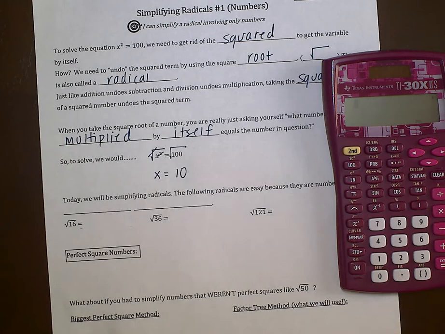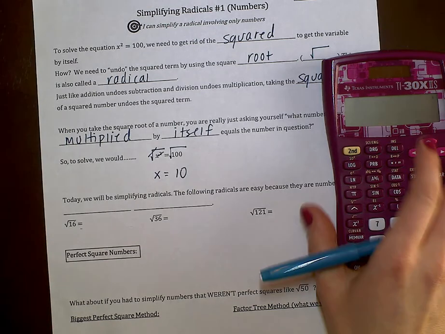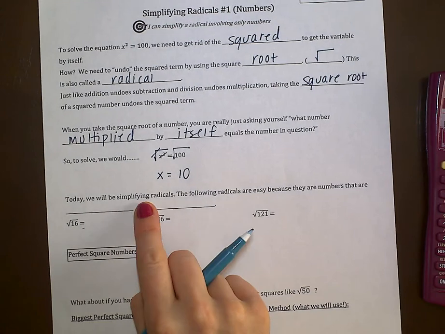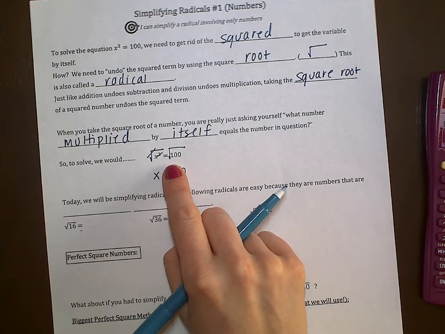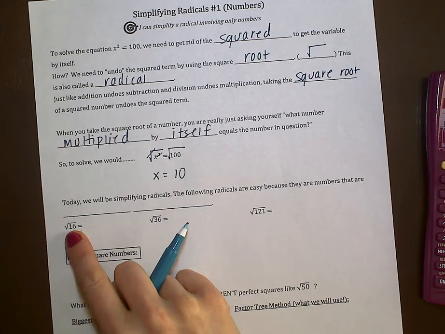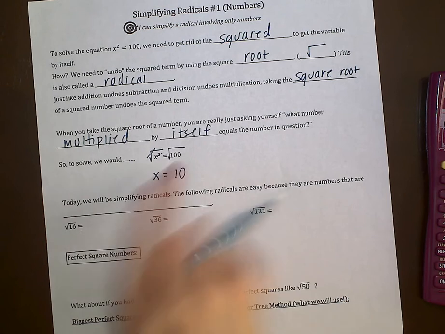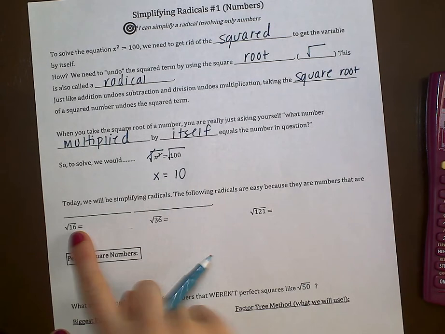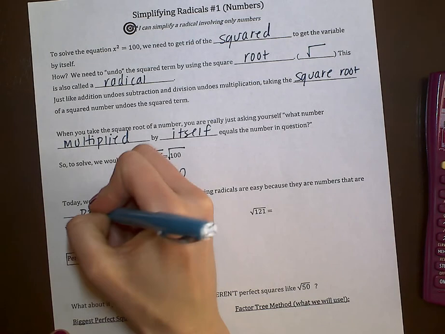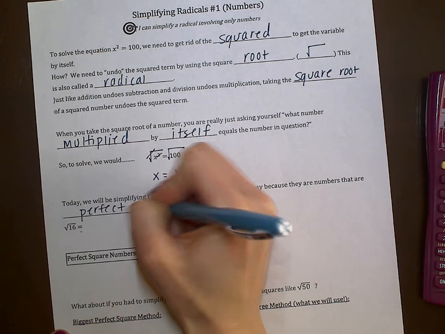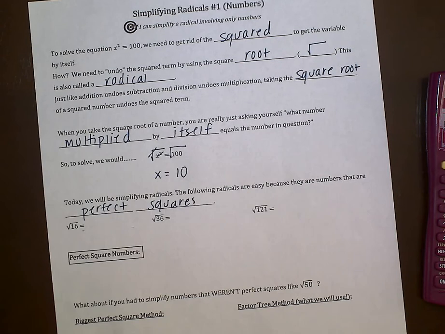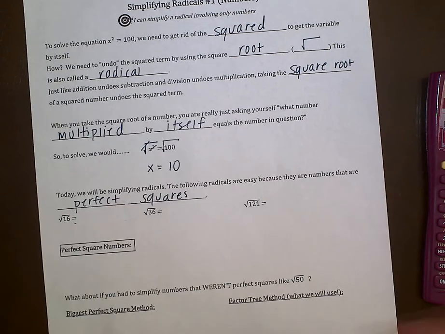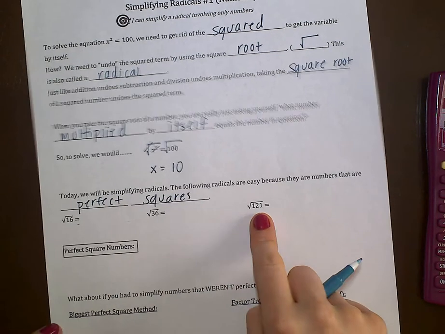Now, that one's pretty easy, and today we're going to be simplifying radicals. Like, I'm going to ask you, what's the square root of 100? What's the square root of 16, 36? These first examples are easy, and the reason they're easy is because the numbers underneath the radical are called perfect squares, which means it works out to be a nice whole number. Hopefully you know these perfect squares off the top of your head.